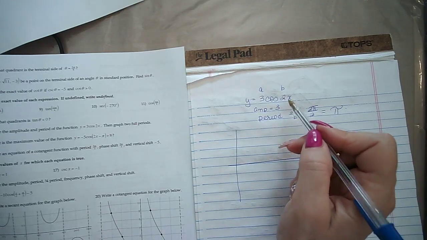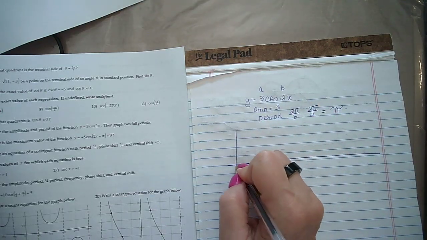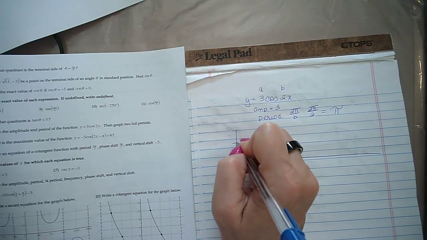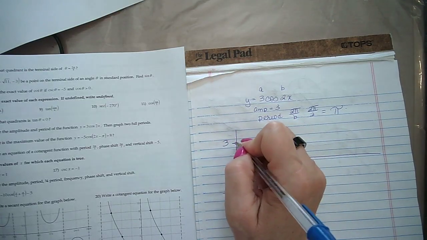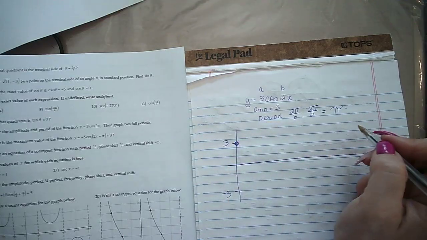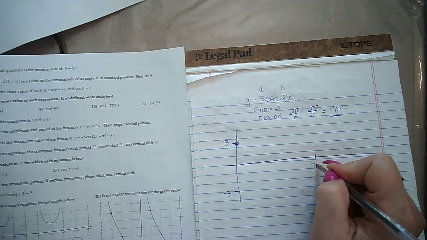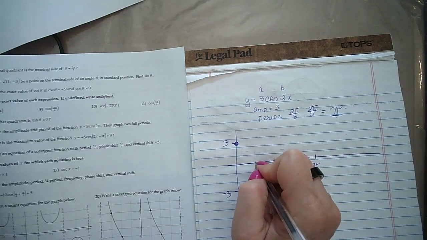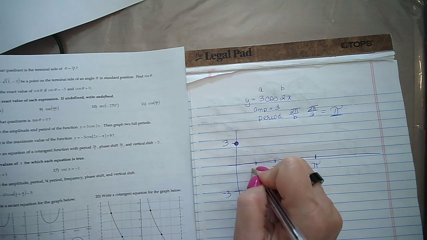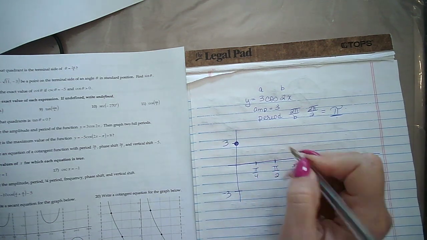Okay, so this one didn't shift. It starts at 0. Now the amplitude is 3, so that's our height. Negative. So we're going to start here at 0. We have one complete graph by the time we hit pi. That means the middle would be pi over 2, and then this would be pi over 4, and this would be 3 pi over 4.